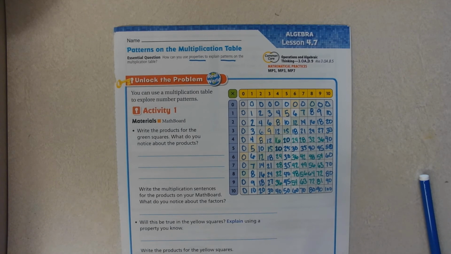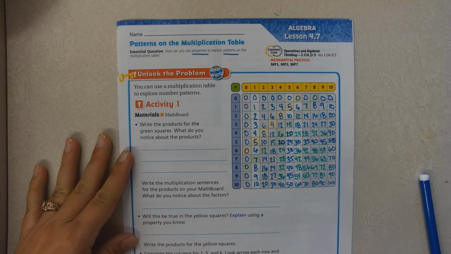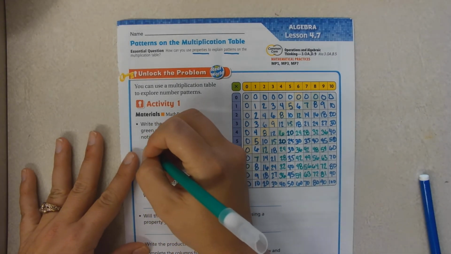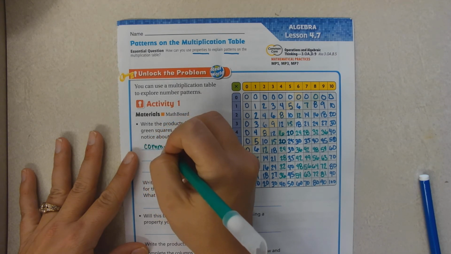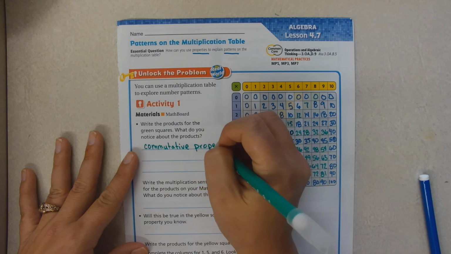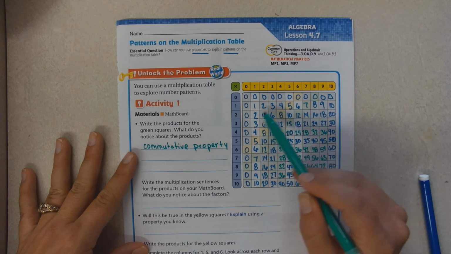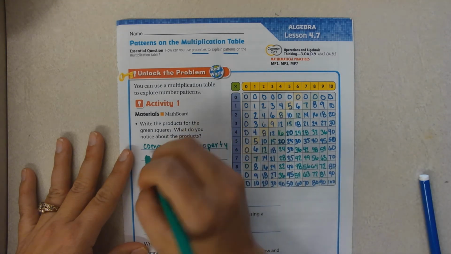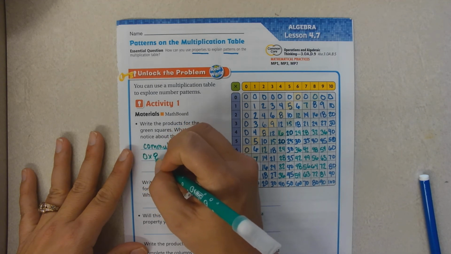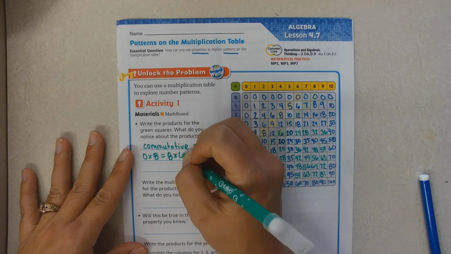For me, what I would say is, for here, I would talk about the commutative property. Because it doesn't matter which way you multiply, zero times 8 is equal to 8 times 0.